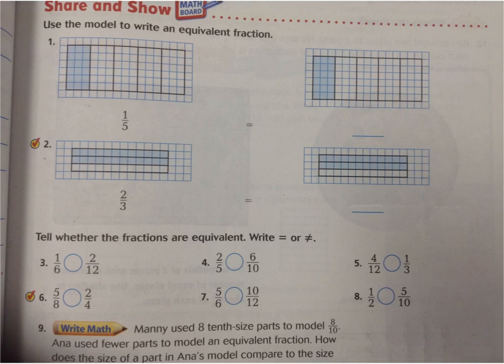So now we're going to look at the classwork. In the first two in our classwork, we had to take the fraction 1/5 and make an equivalent fraction with it. We could have used the picture and just split it up. If we were to draw our line right across here, we ended up making 2/10, and 2/10 is an equivalent fraction to 1/5. And then 2/3, you could do this a couple different ways. The easiest way is to split it right down the middle, as close to the middle as you can, and you now have 4/6, which again is an equivalent fraction to 2/3.